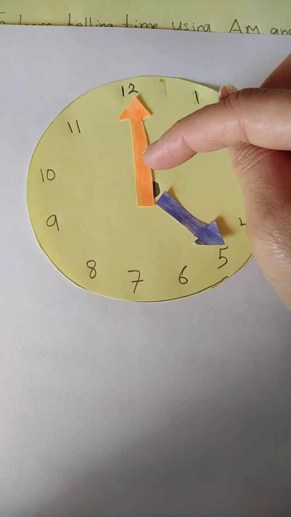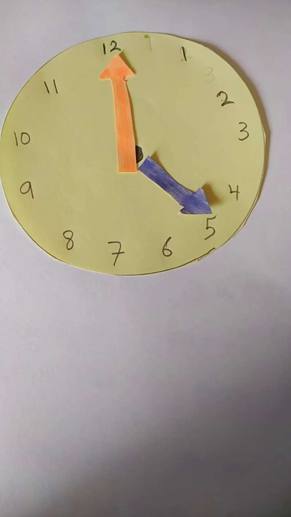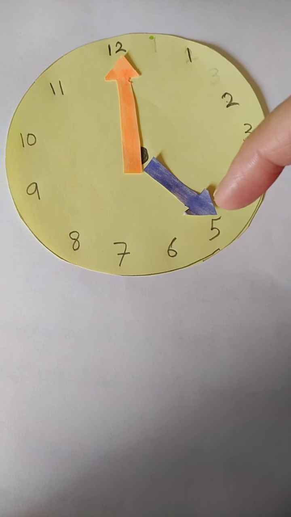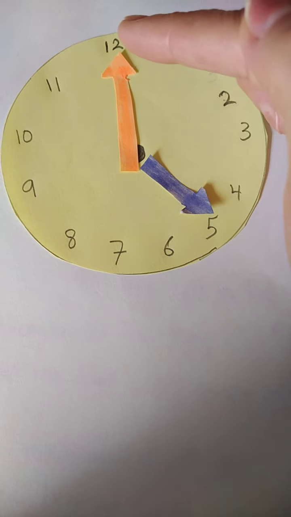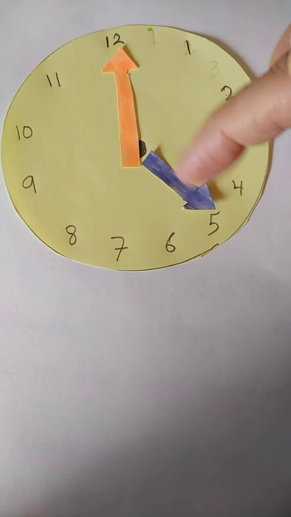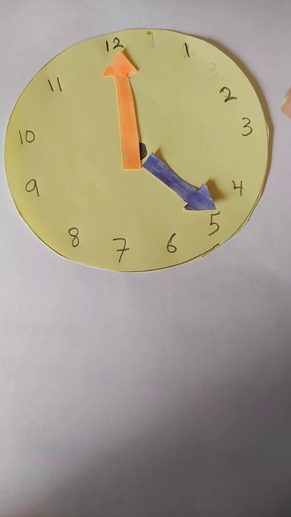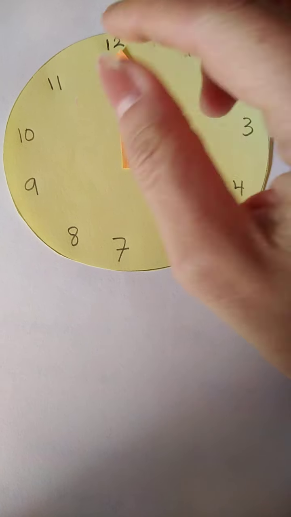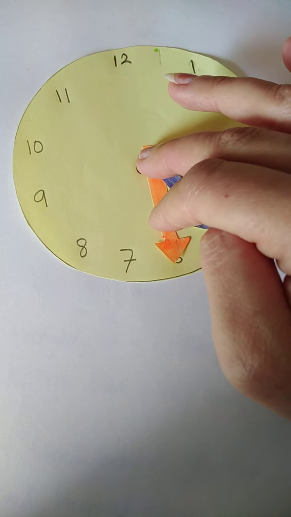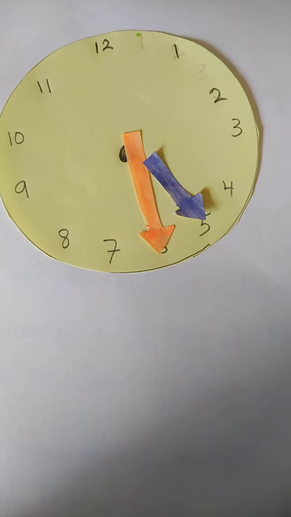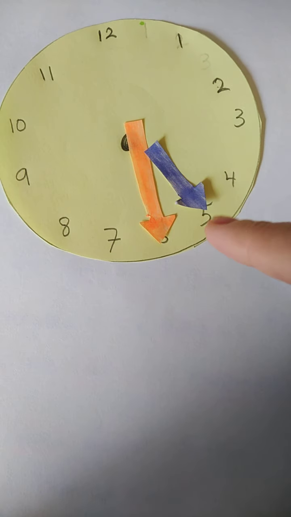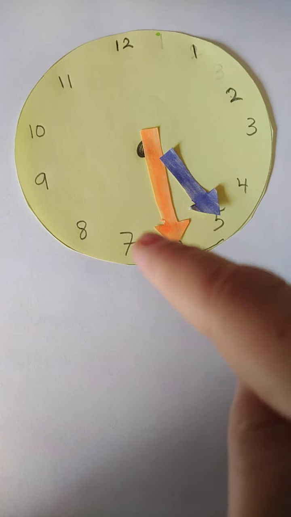This won't stay here if I want to say 5:30. This tells me 5 o'clock, but I want it to be 5:30. So this, as I said before, is going to be towards 6. So now it is 5:30.